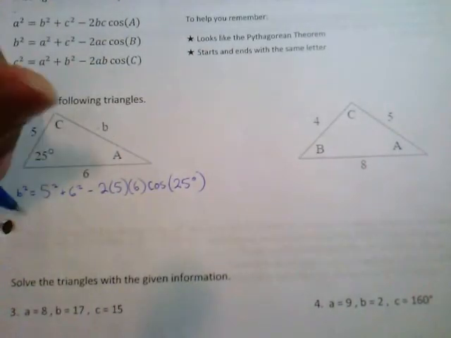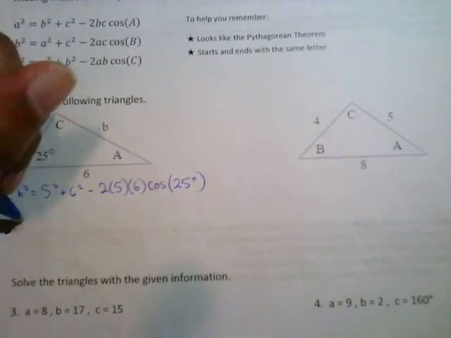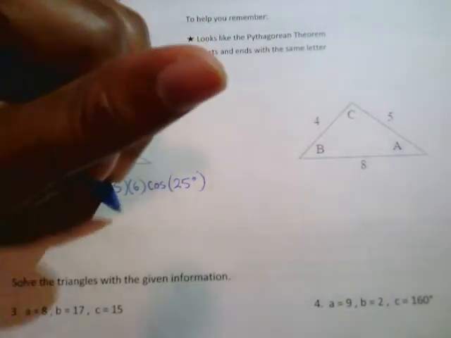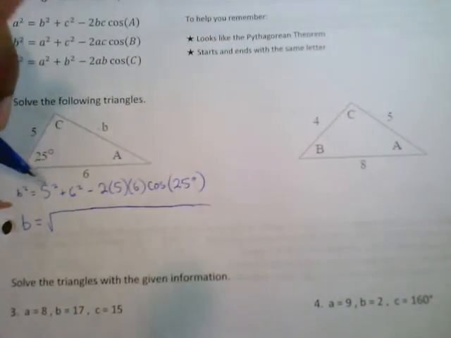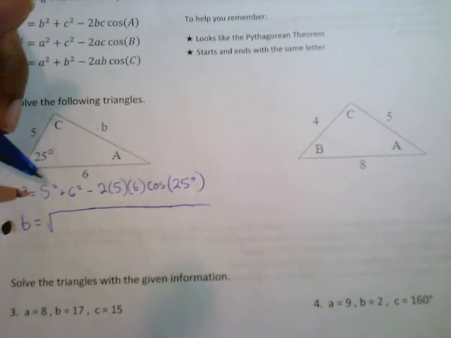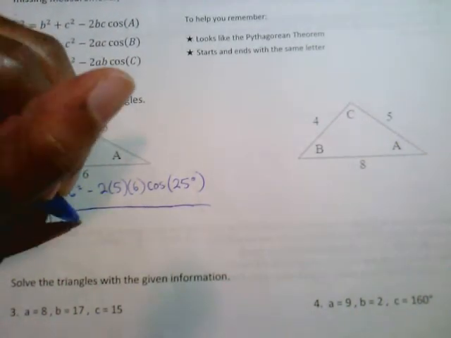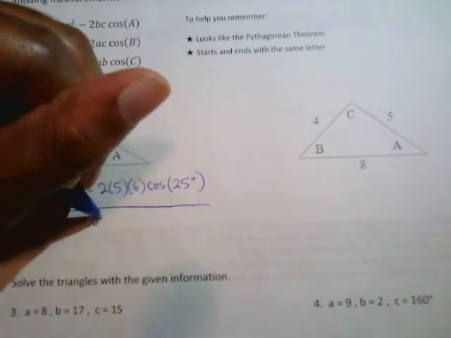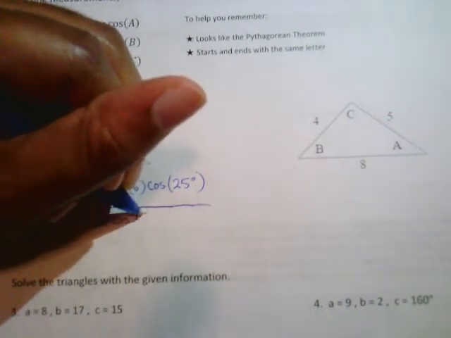So we simplify this out, and we're going to end up taking the square root to get b by itself. So b equals the square root of 25 plus 36, so 61, minus 10 times 6, so 60 cosine of 25.